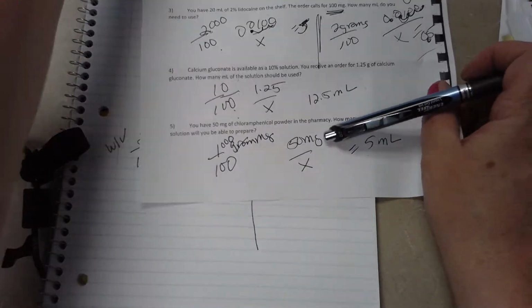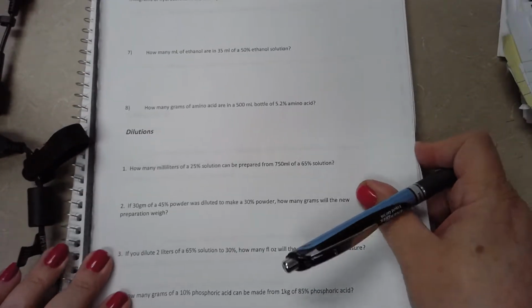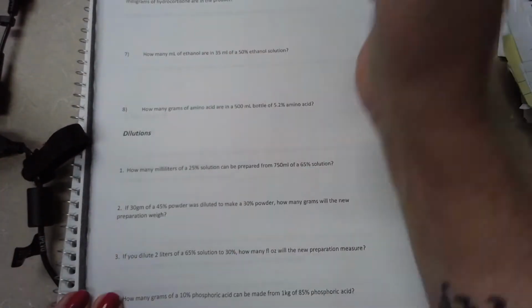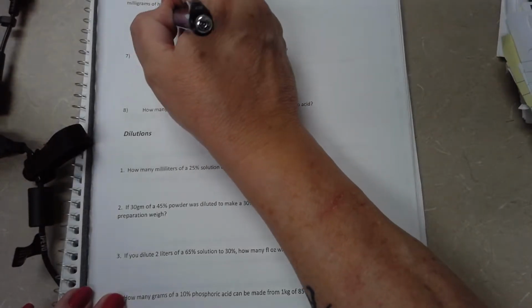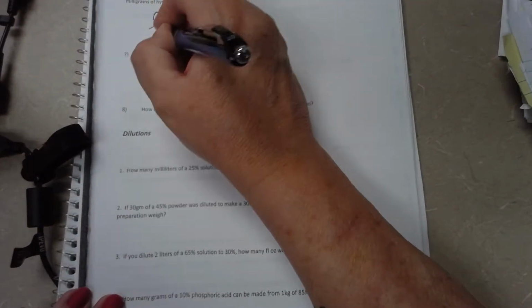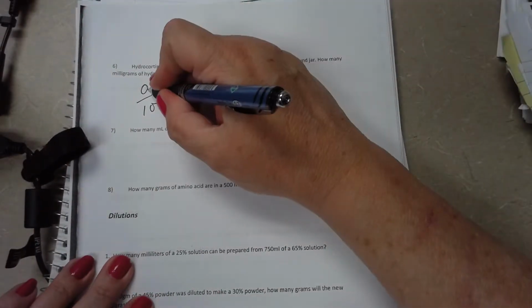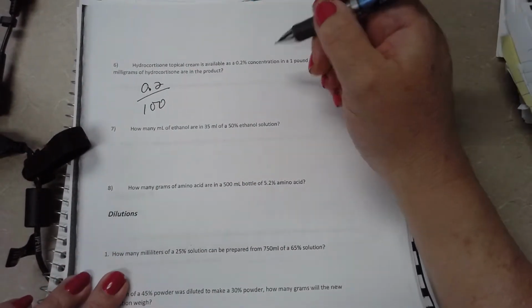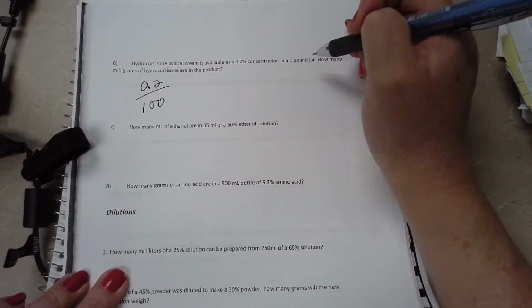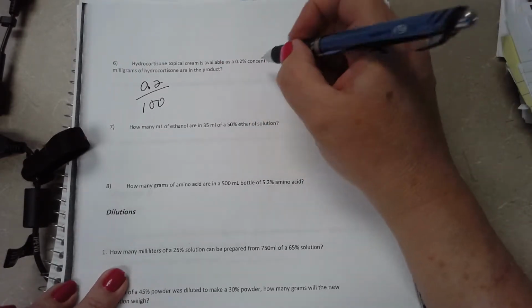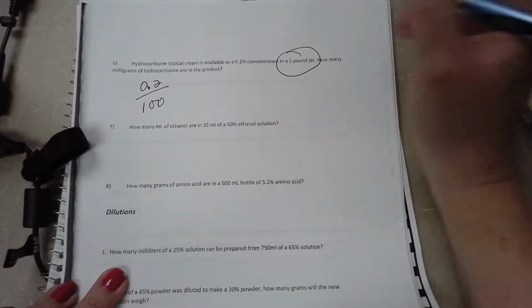Okay, we'll do a few more. Hydrocortisone topical cream is available 0.2%. 0.2 out of 100. Sorry, you can't see that. How many milligrams of hydrocortisone are in a 1 pound jar?